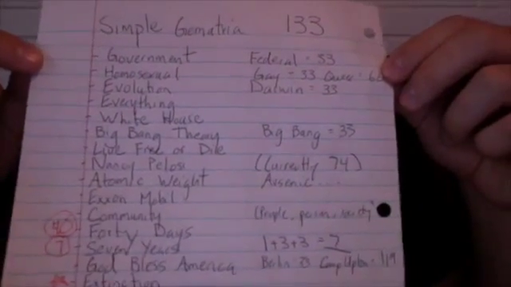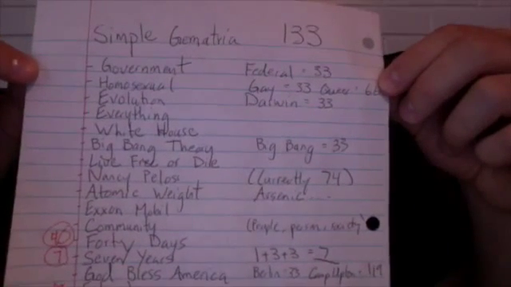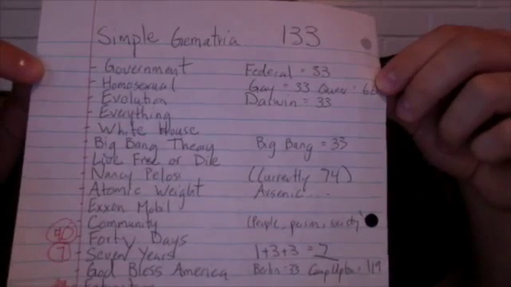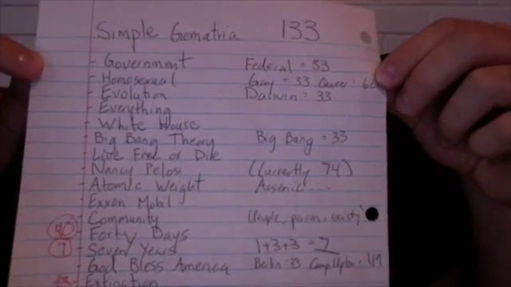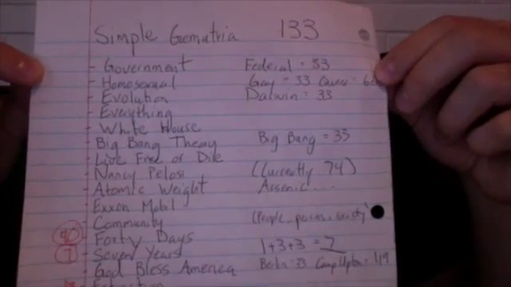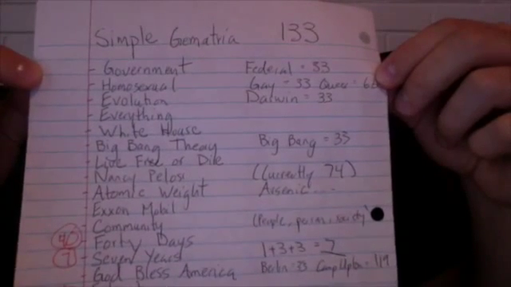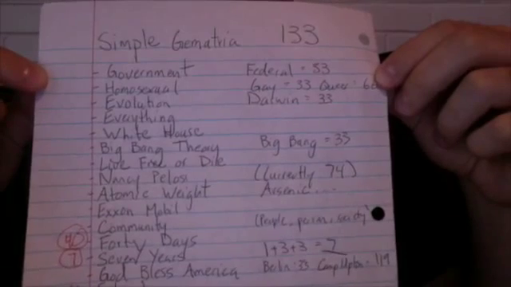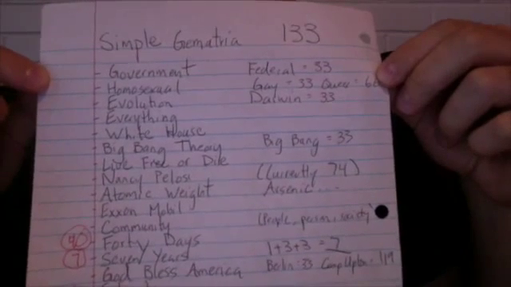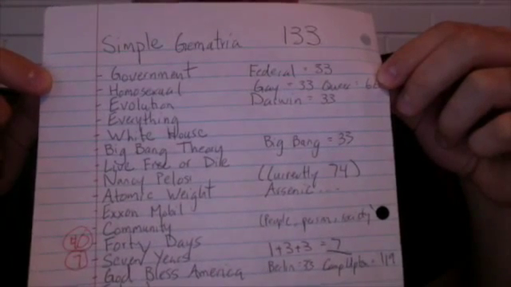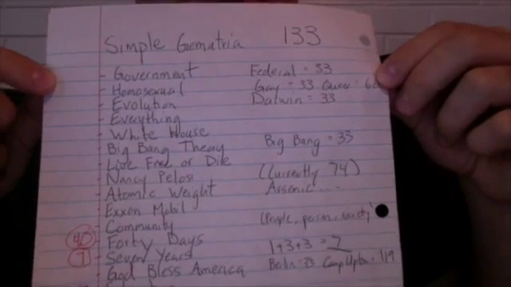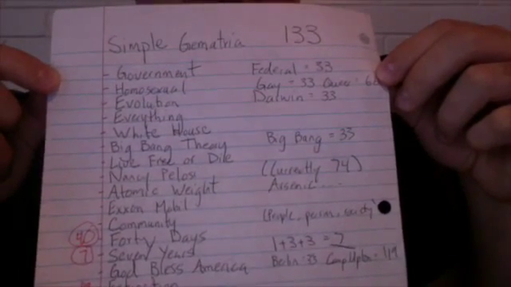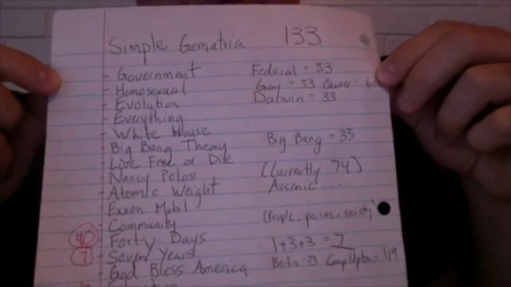The word evolution sums to 133. Darwin sums to 33, who founded the principles behind evolution. At least so the story is told. Darwin died on a date with the numerology of 33, just like Einstein, just like so many scientists. The word everything sums to 33. The word White House sums to 133. Think of all the presidents with 33 connections in the White House. Think of all the Freemason presidents.